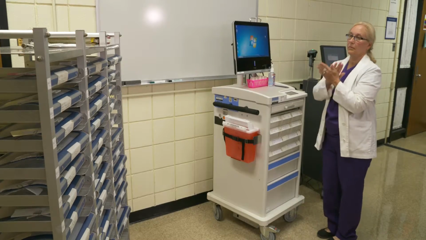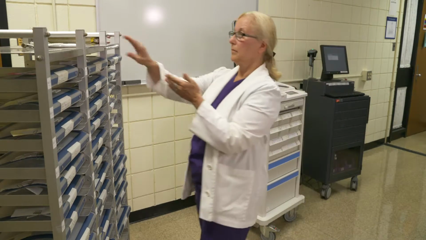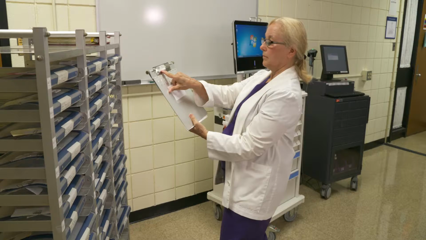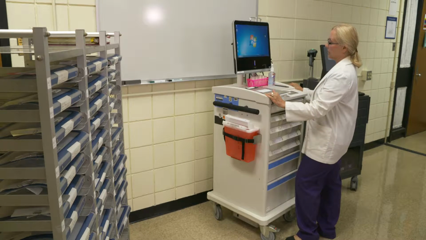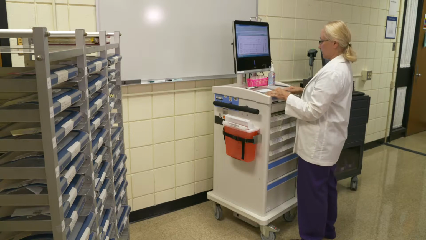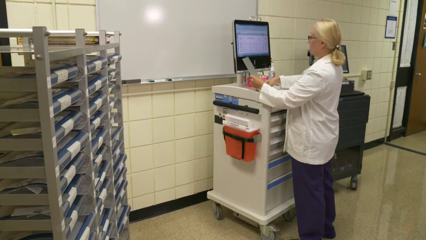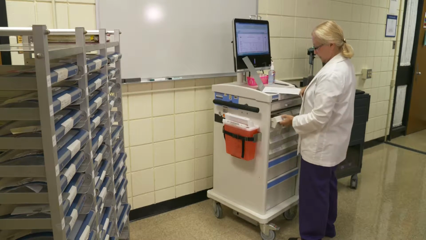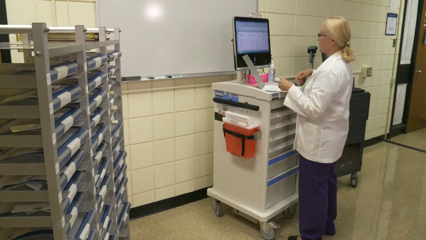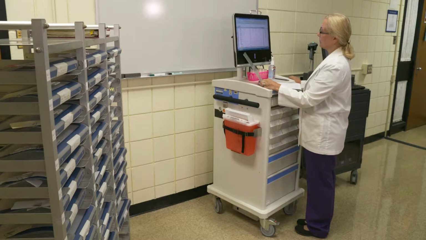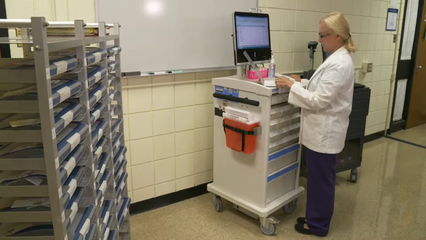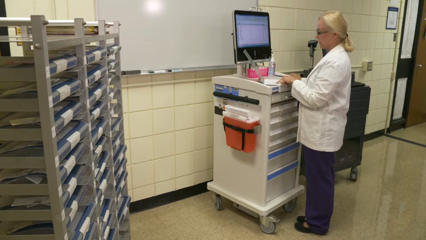She will then get the correct chart from the chart rack in order to check the doctor's medication orders against the orders in the MAR, or Medication Administration Record. Each medication order is checked from the top to the bottom on the MAR while looking at the most current doctor's orders on the chart. Be sure to look at all the pages of the MAR for medications.